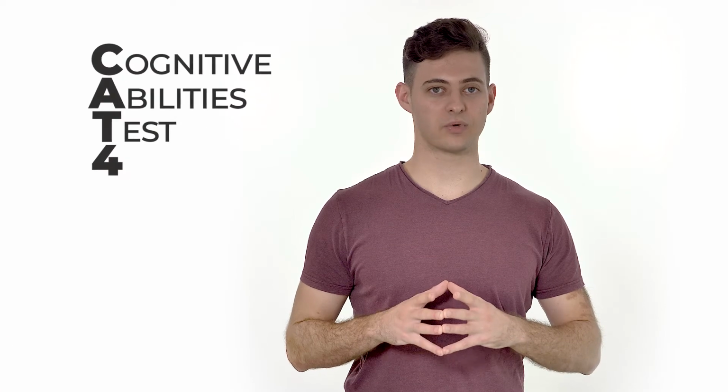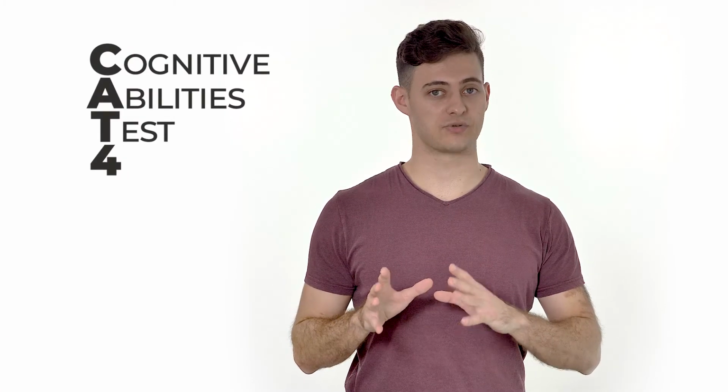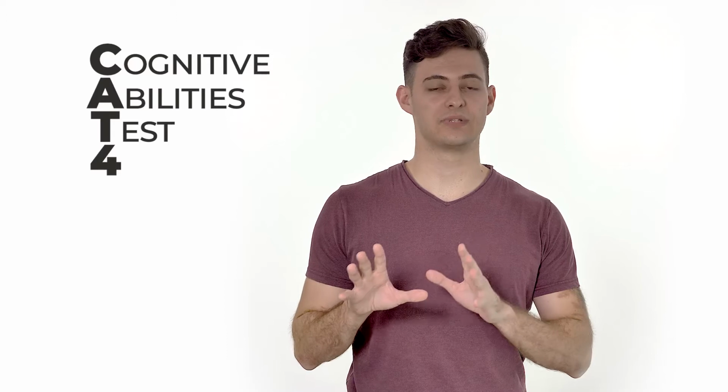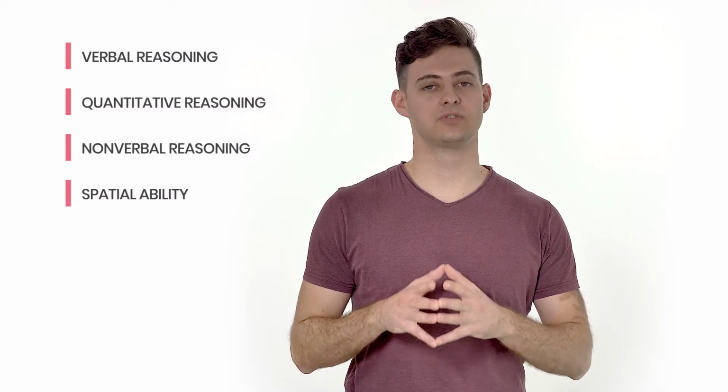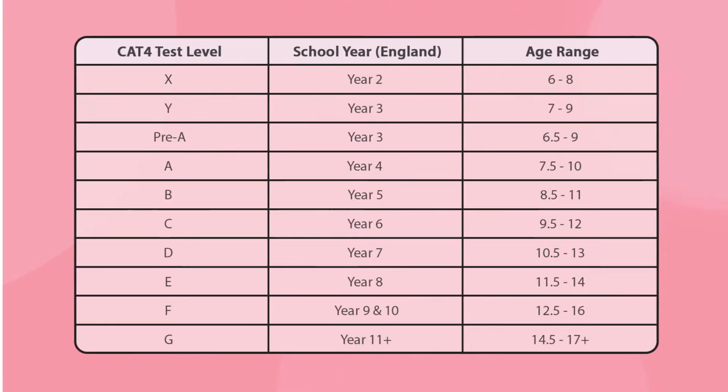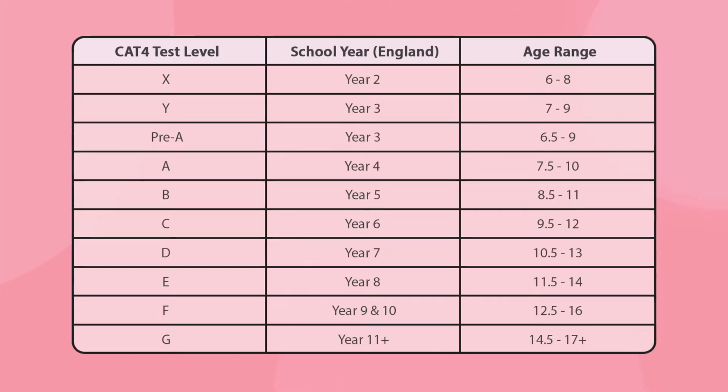The CAT4 is a multiple-choice test designed primarily to measure reasoning skills while demanding only basic reading and math skills. There are 4 batteries on the test: verbal, quantitative, nonverbal, and spatial, and each one is divided into 2 sections. The CAT4 has 10 levels, each aimed at a different age group.